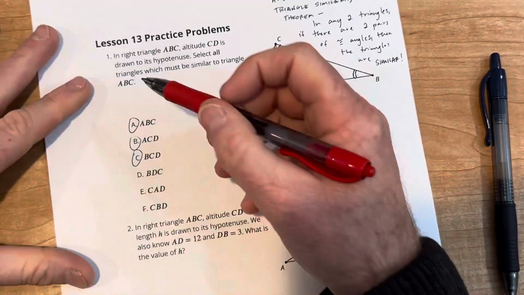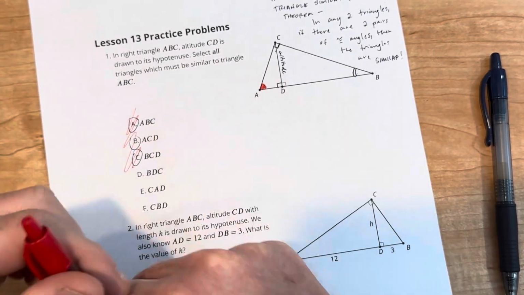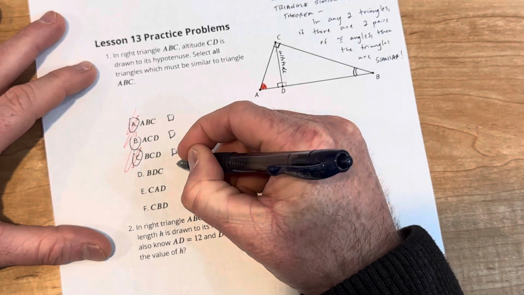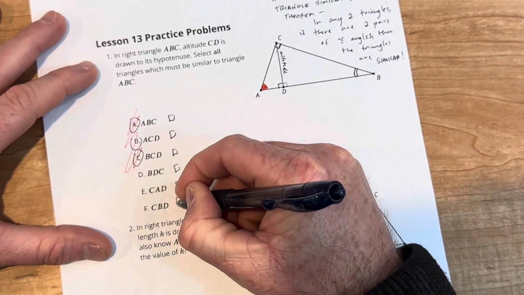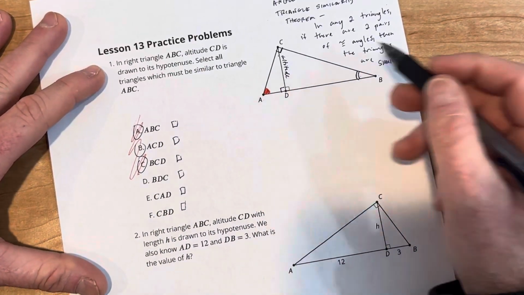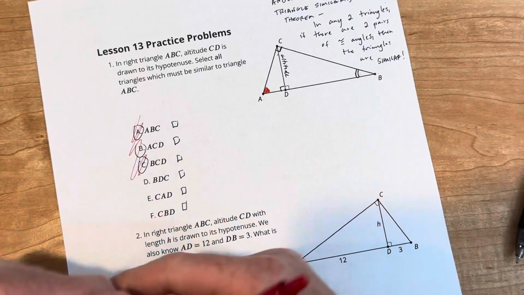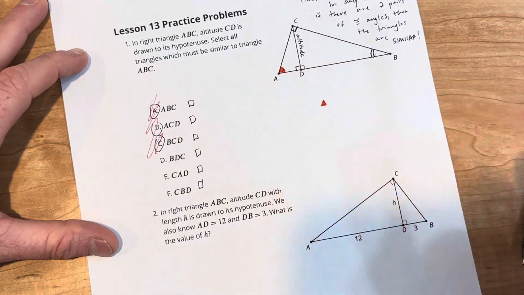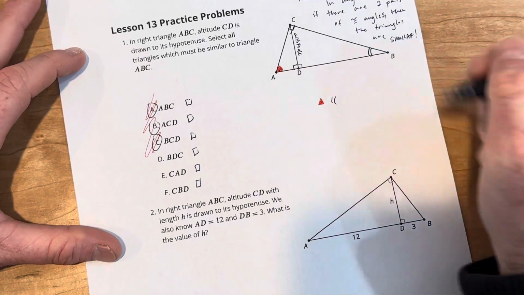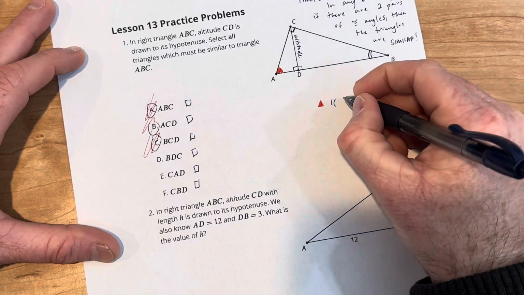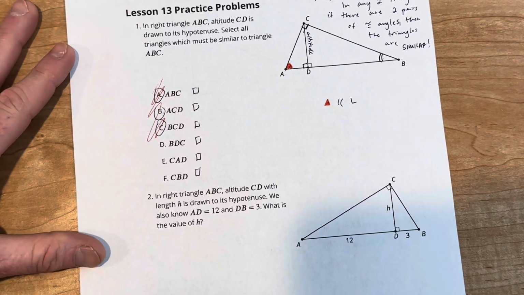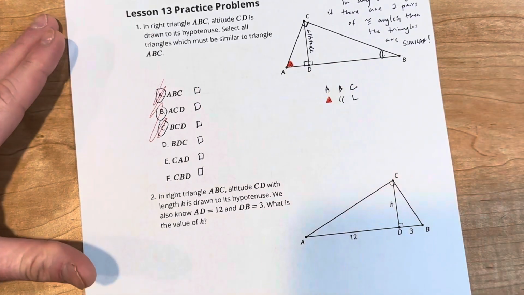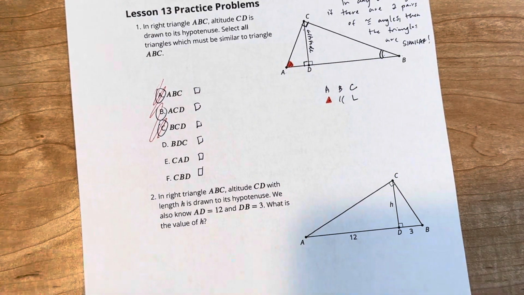Let me forget all this. Let's just go with check boxes. That's right, we got to get the order. Okay, so ABC. So we're going red, black, 90. That's A, B, C. Okay, so we got to get the order right.